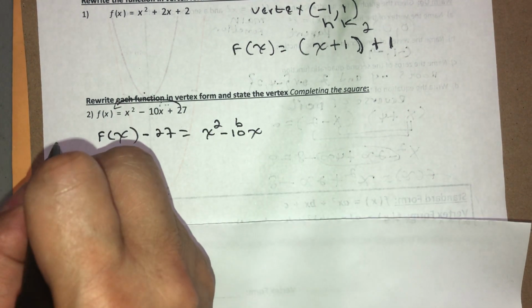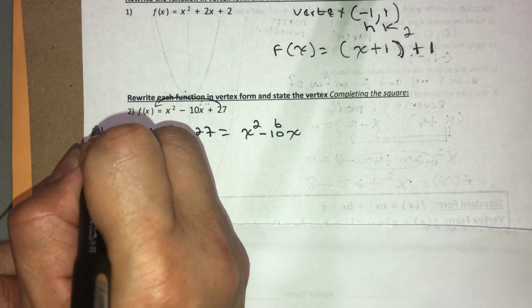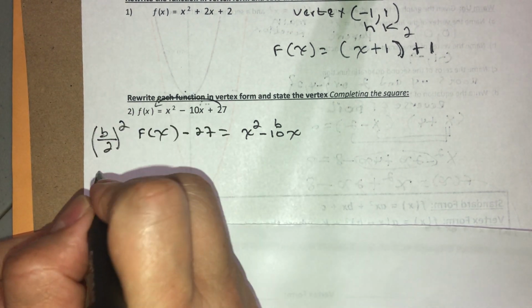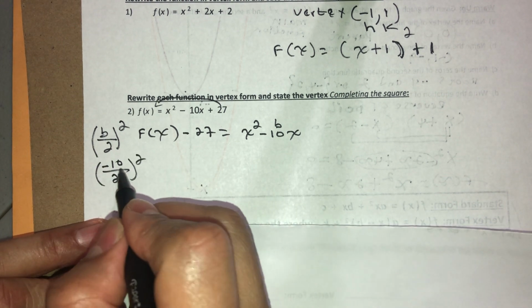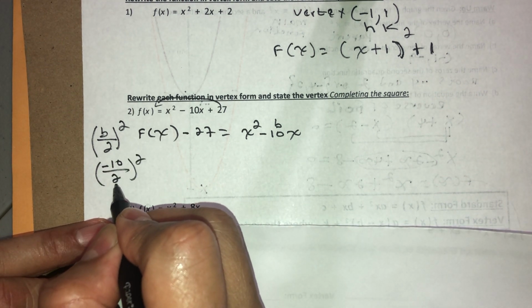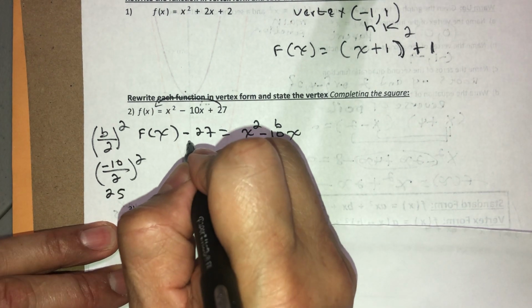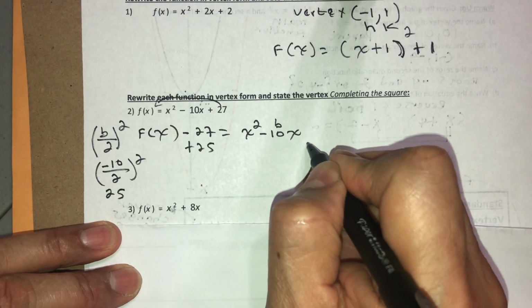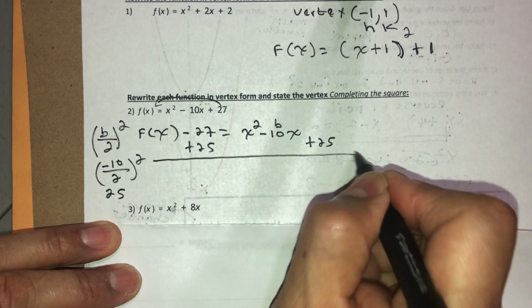So let me do it right here. So b divided by 2 squared. Because it's negative 10, negative 10 divided by 2 is negative 5, and negative 5 times negative 5 is 25. So that means that I have to add 25 on the left-hand side and 25 on the right-hand side and perform my operation.